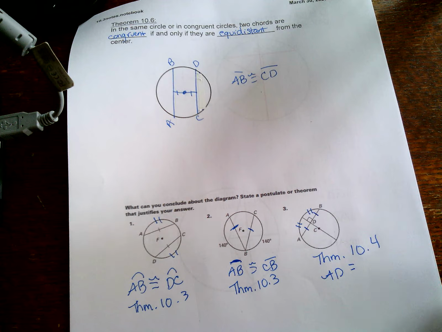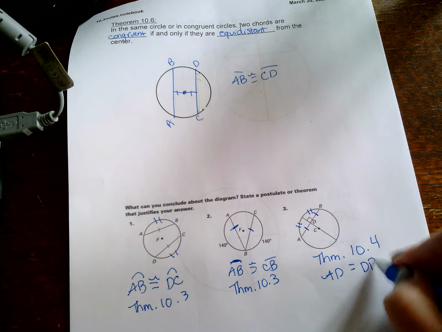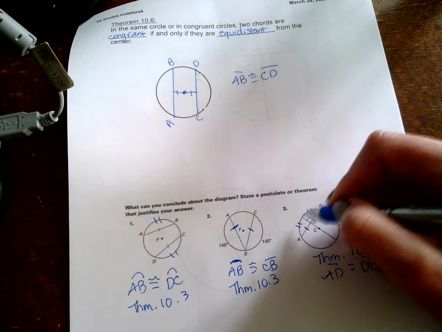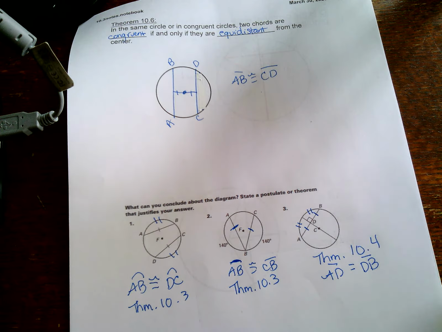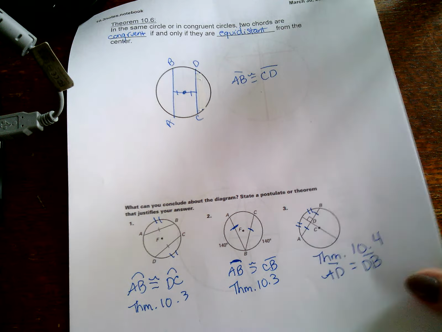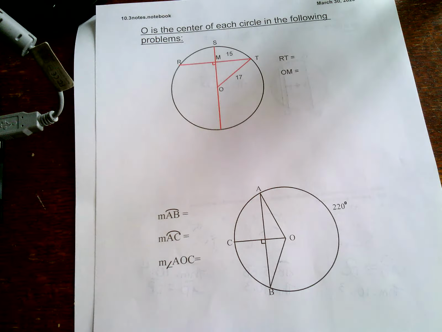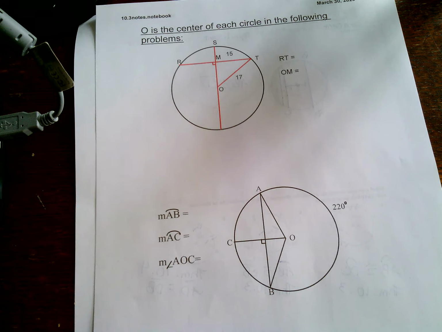All right, let's apply it, and we're going to use our special right triangles and Pythagorean triples to help us out. It's telling us that O is the center of each circle in the following problems. I see that this is a diameter, and it's perpendicular. If this is 15, this must be 15, right? So RT must be 30.